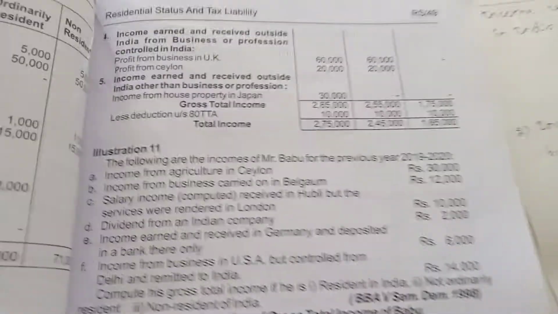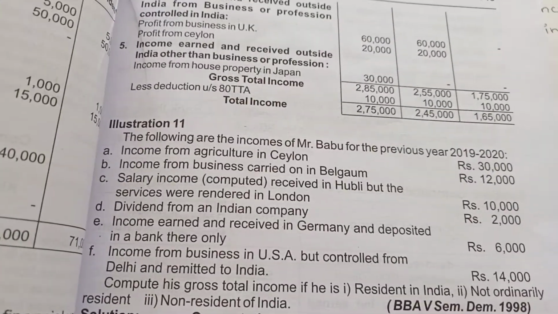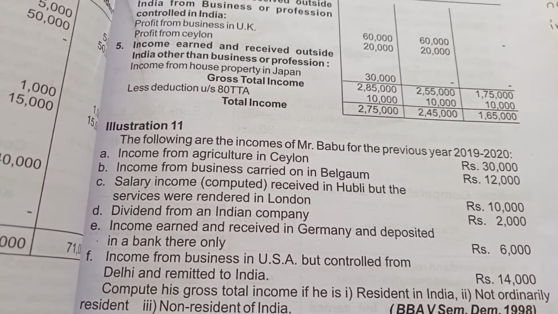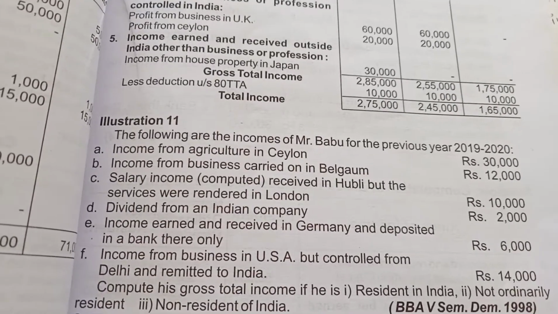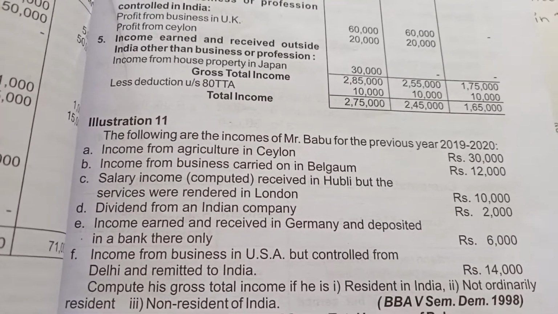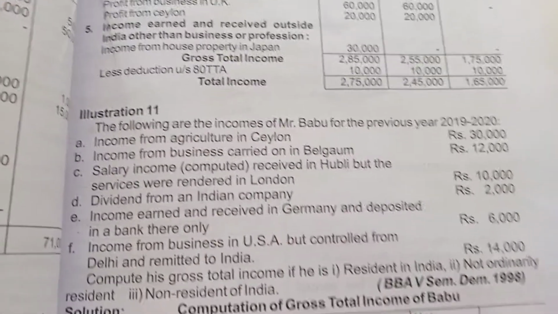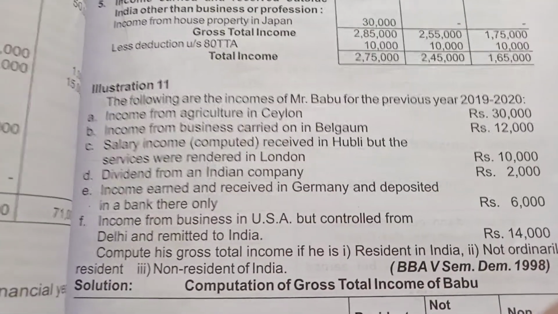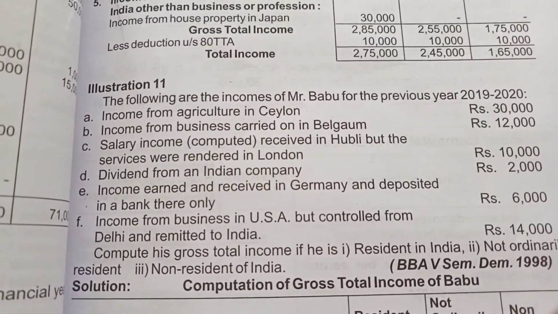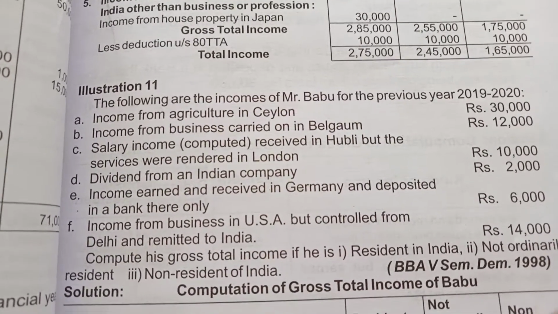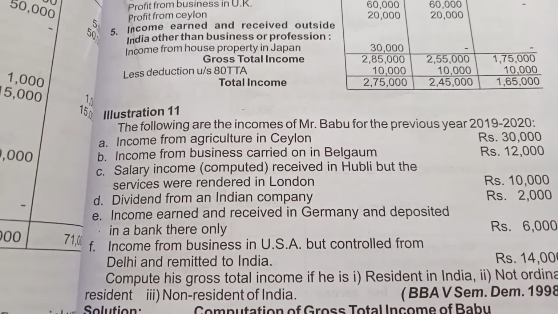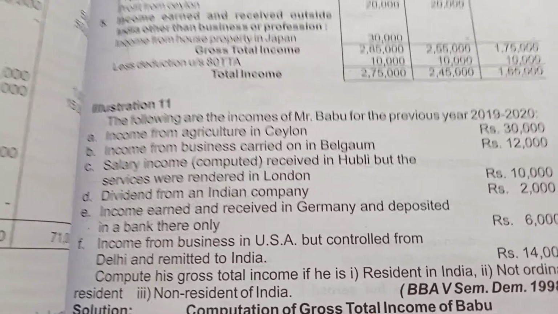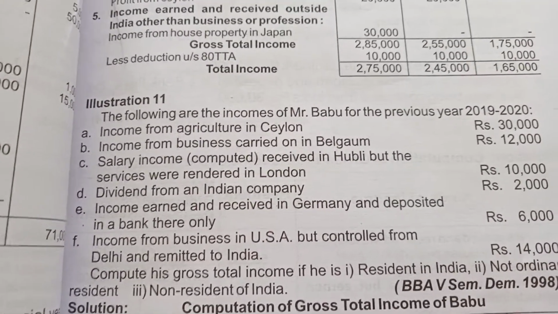Next, go through the next item: income from business carried on in Belgaum. It means that earnings have been made in Belgaum, and they have not specifically given where the income is received. When the earnings are made in India, we assume that the receipt of income is also in India only.